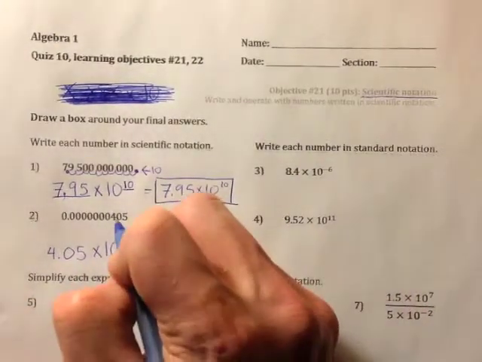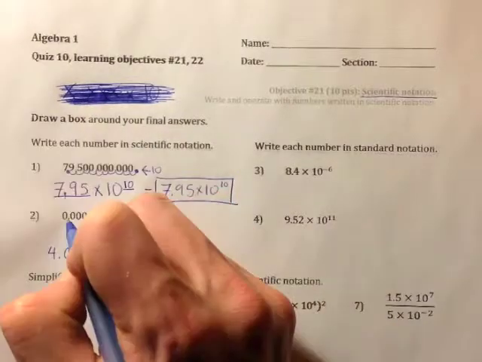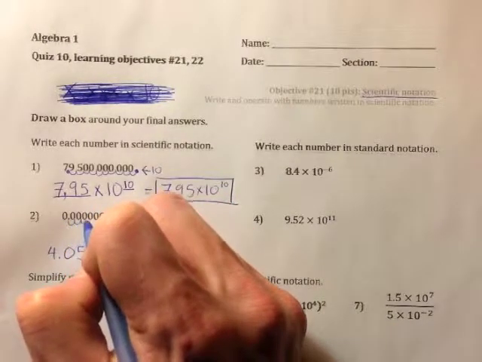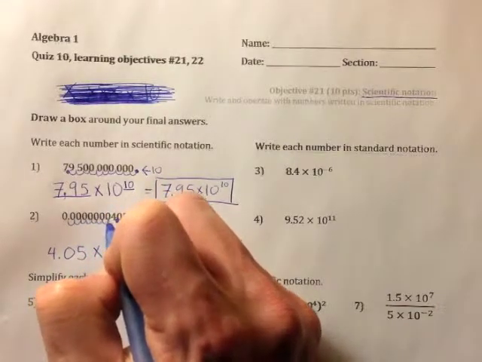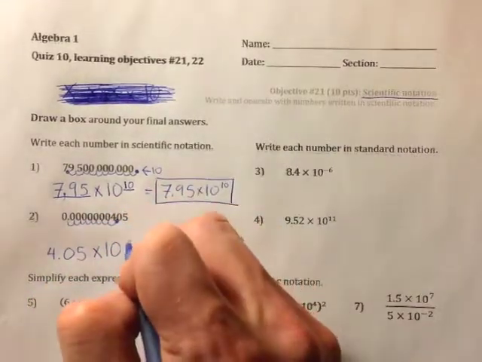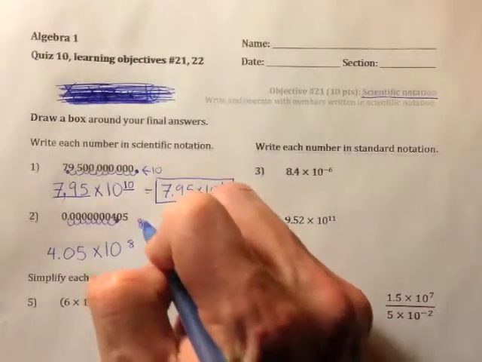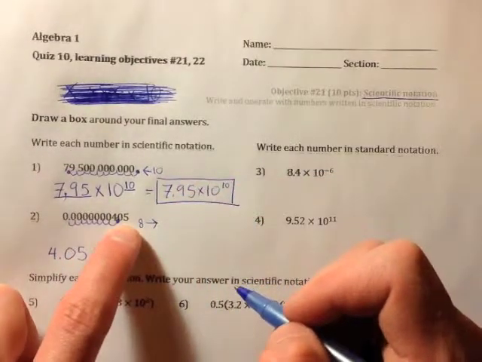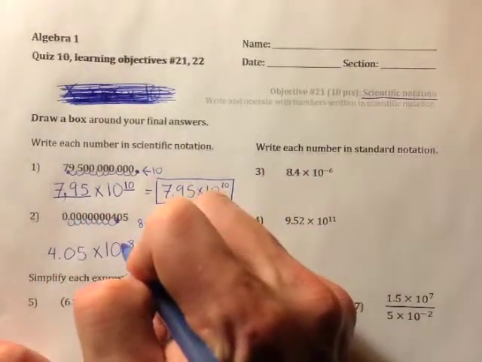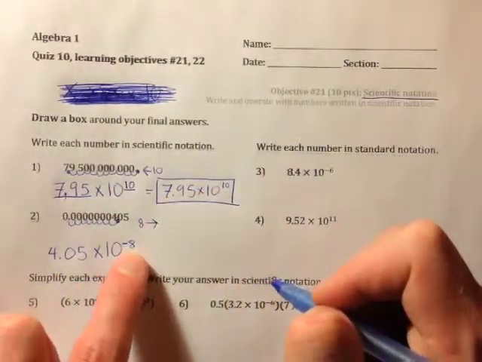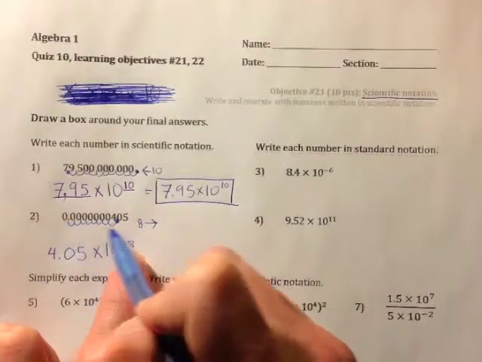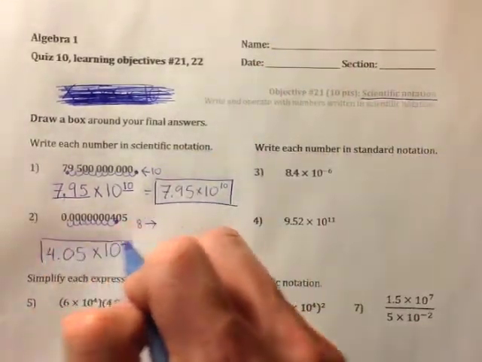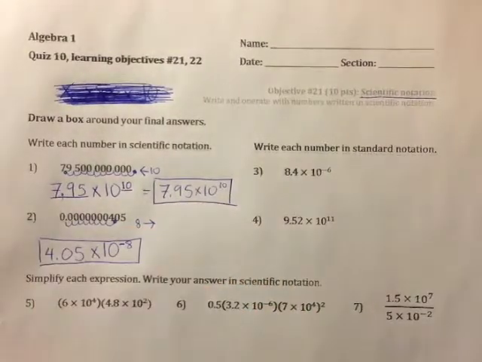Here's where I put my decimal point. How many places did I have to move to the right? 1, 2, 3, 4, 5, 6, 7, 8. I had to move 8 places to the right. This number is much, much smaller than 1, so we're going to have a negative exponent. The negative exponent tells us that we move the decimal point to the right as opposed to the left. So that is the number written in scientific notation.